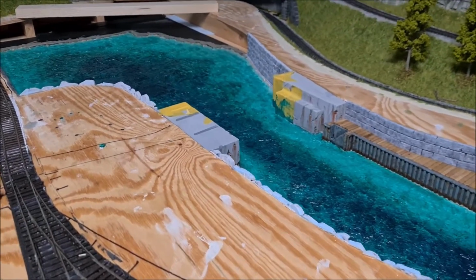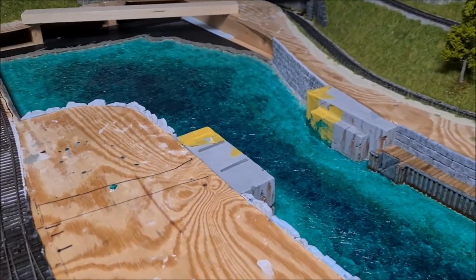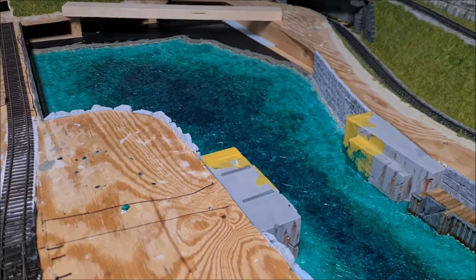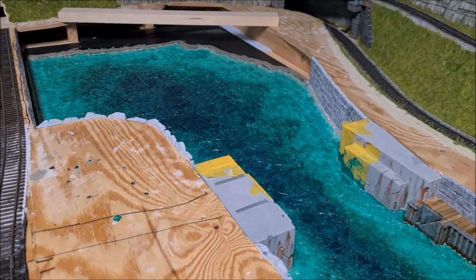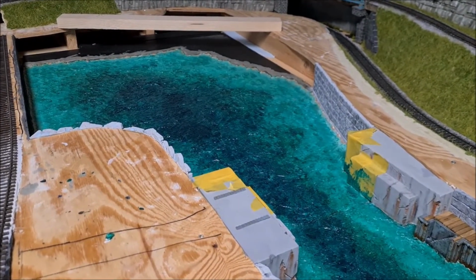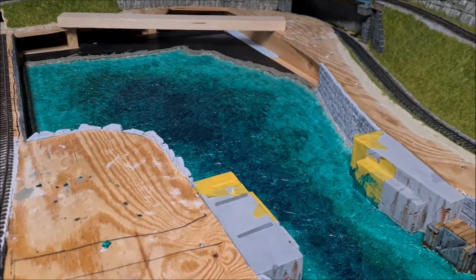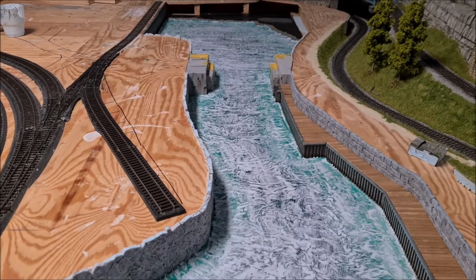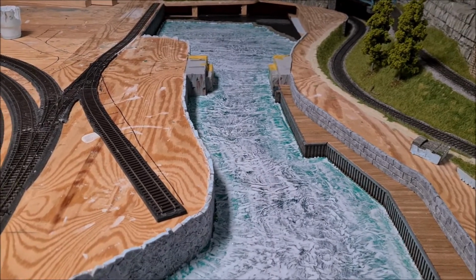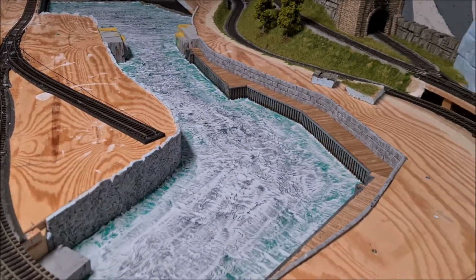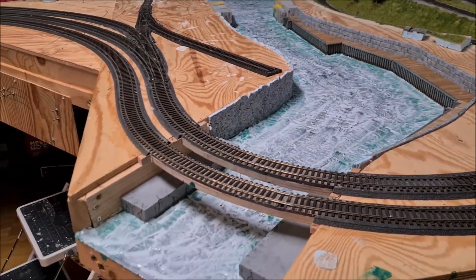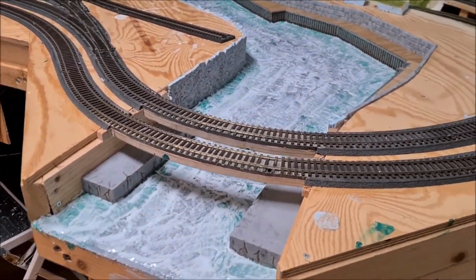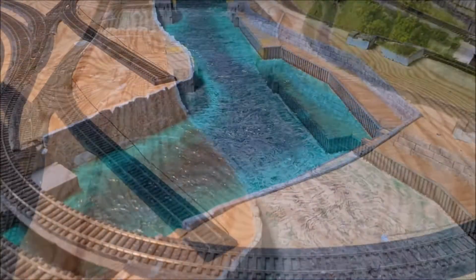So the next thing I want to do is give the water a bit more depth, and I want to achieve that by adding a layer of wood glue. So undiluted 100% wood glue. So that is the entire water done with a layer of wood glue. So I'll let that dry now for a couple of days.